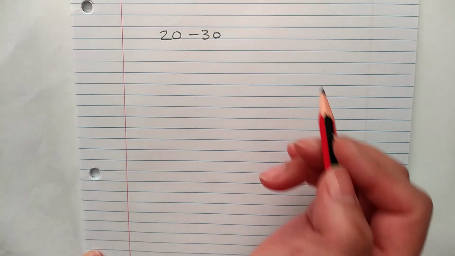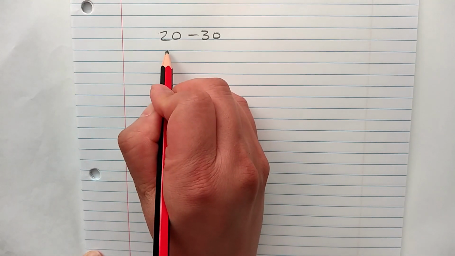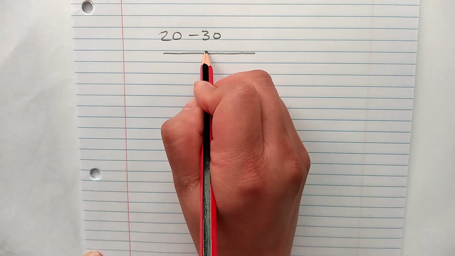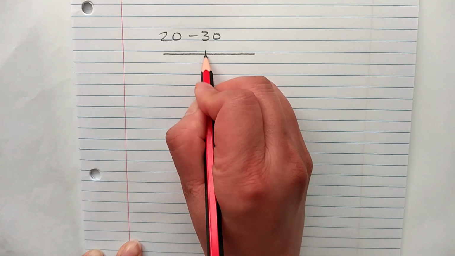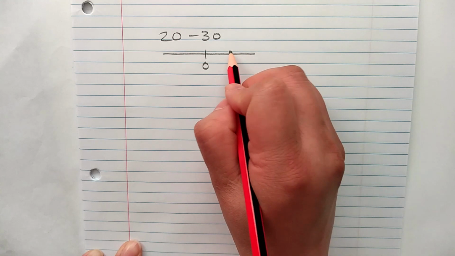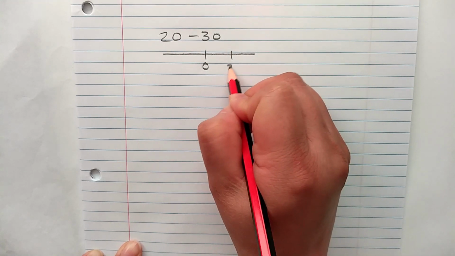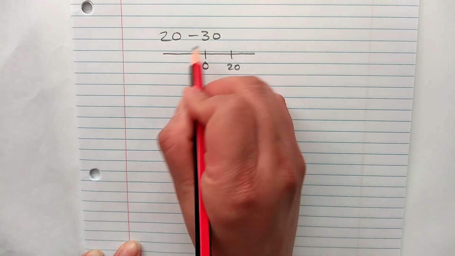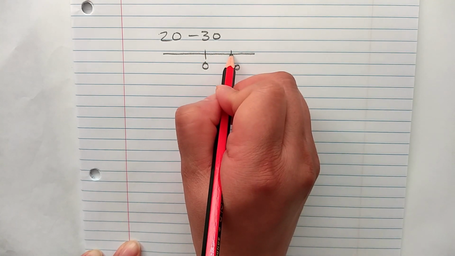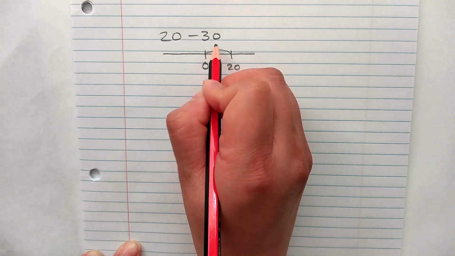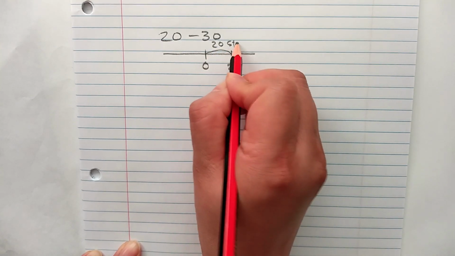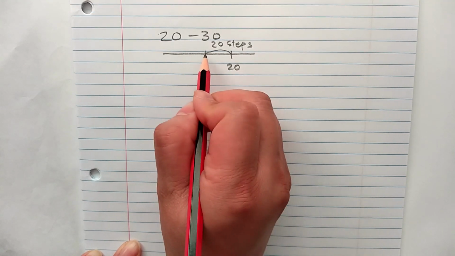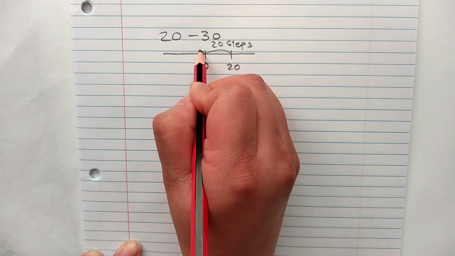How about when you have larger numbers? 20 minus 30. Let's think about on the number line. Here is 0. And let's say here is 20. Now you are going to take 30 steps to the left. If you take 20 steps to the left, you go back to 0. So here is 20 steps. And you have some more to go. How many more to go? 10 more steps.